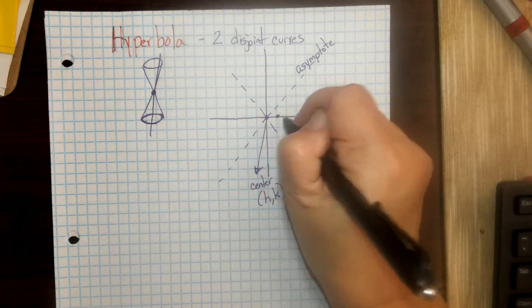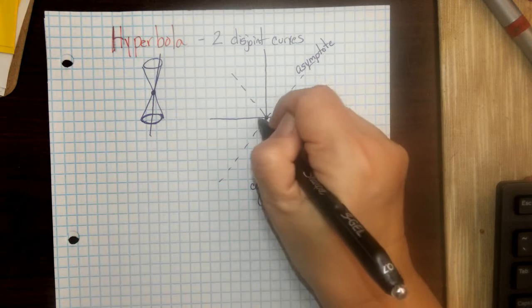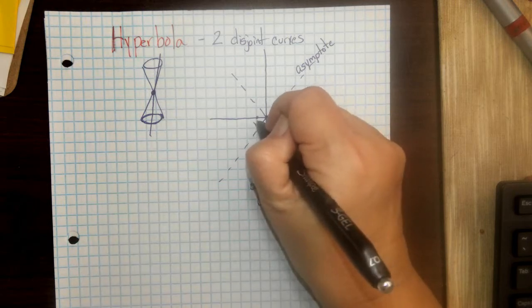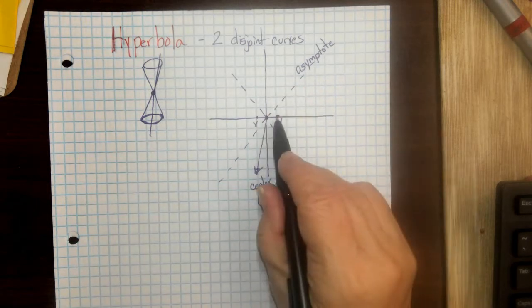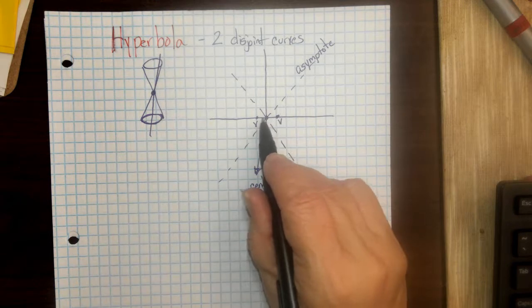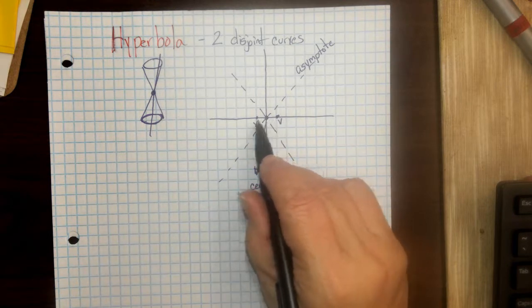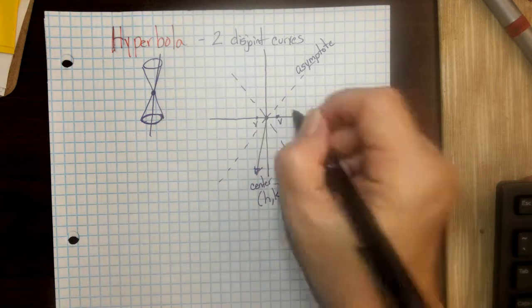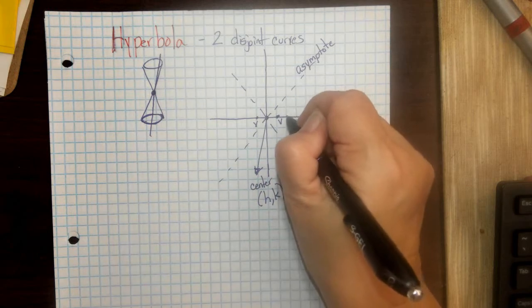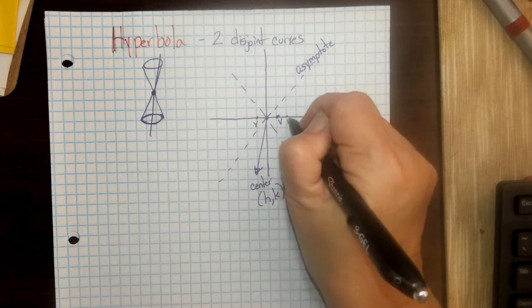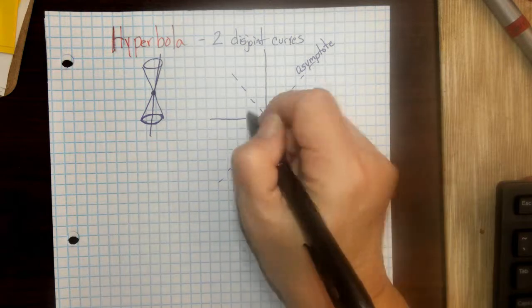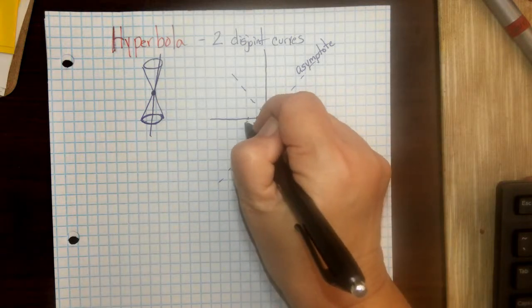And we have a vertex here, and another vertex on the other side, and those vertices are the same distance from the center. And then you'll have a focus point here, F1, F2.